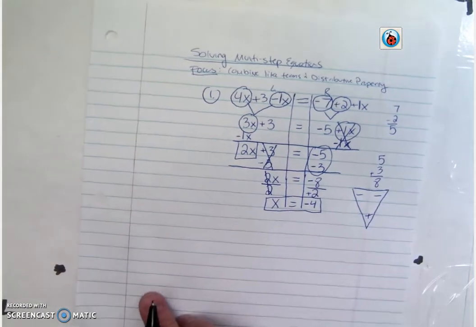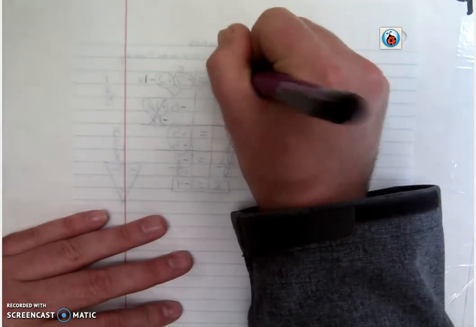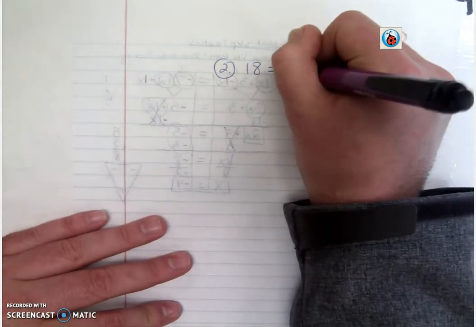Okay, now we're going to look at another question, and they're going to step it up a little bit, because this one involves both combining like terms and the distributive property. So let's take a look at this.